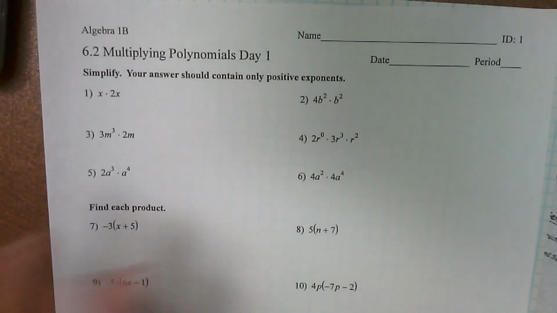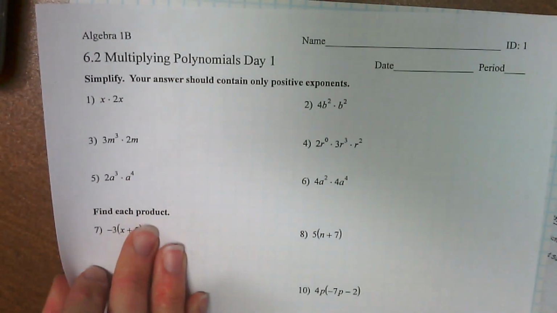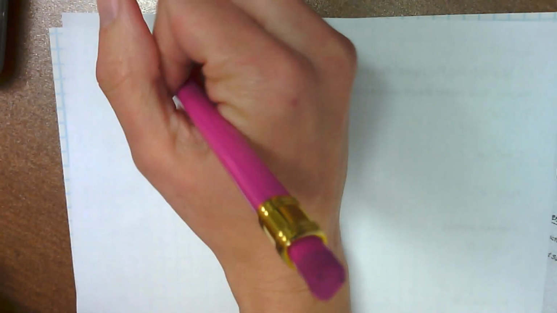All right, you should have picked up this worksheet when you came in. The first thing that we're going to do is flip it over, and on the back we're going to take some notes. We are going to go over the exponent rules that we did before Thanksgiving break at the beginning of quarter 2. Just one of the rules.